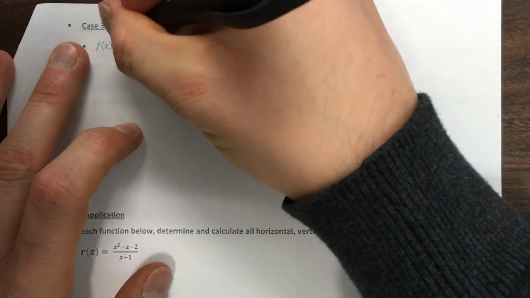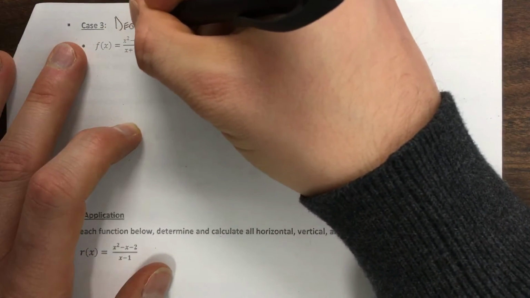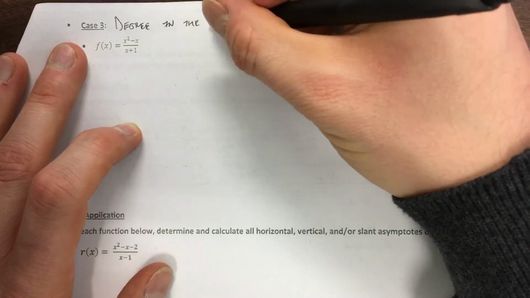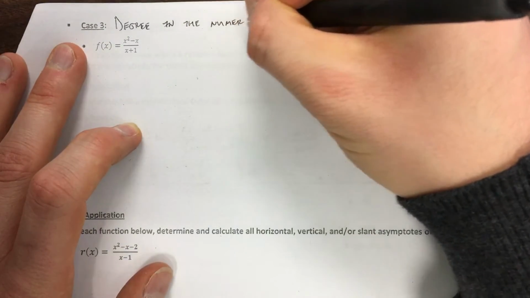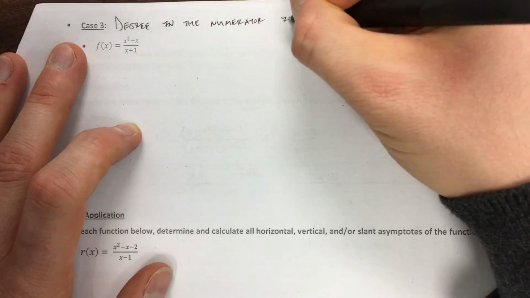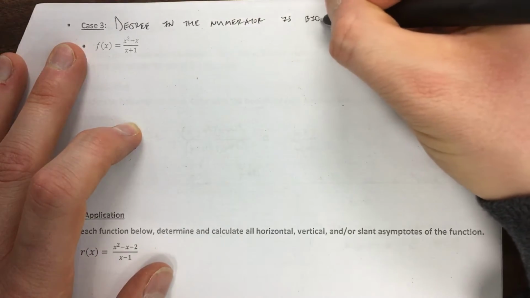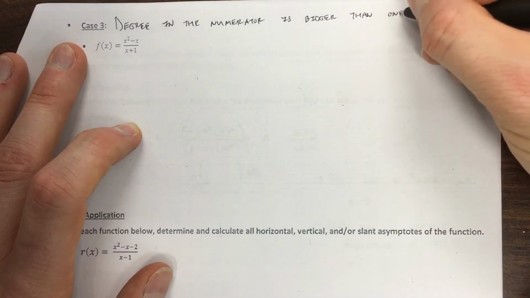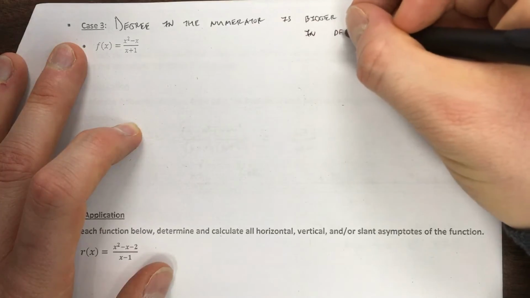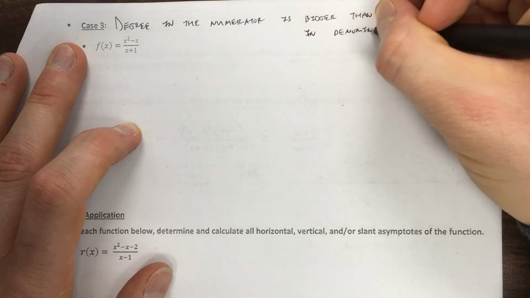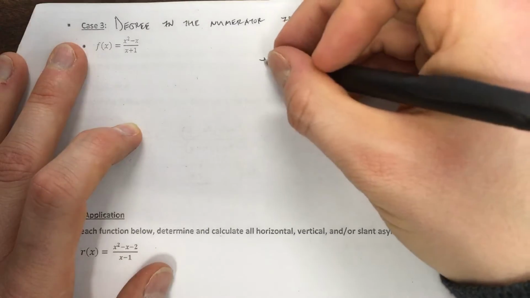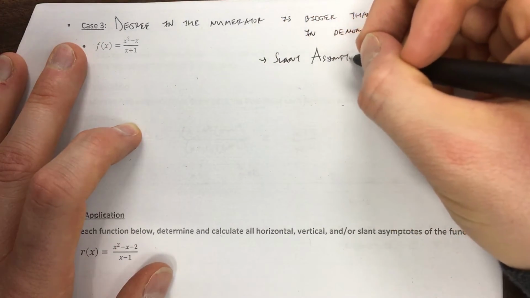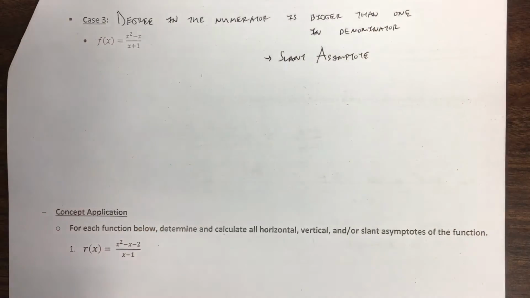If the degree in the numerator is bigger than the one in the denominator, then we will have a slant asymptote. But we have some work to do.